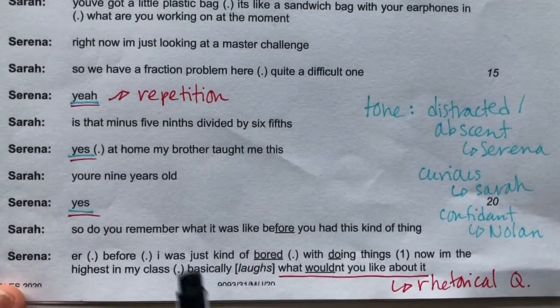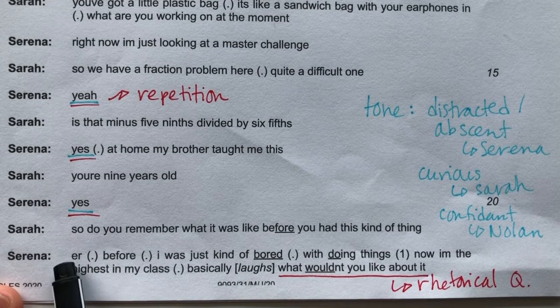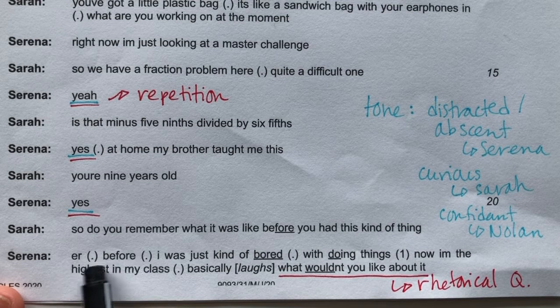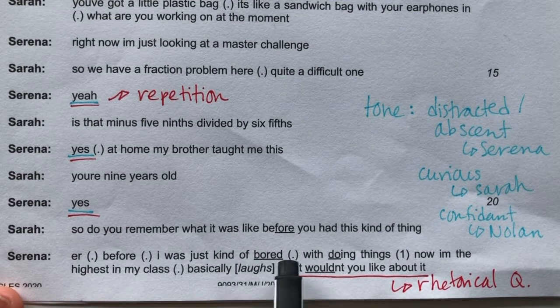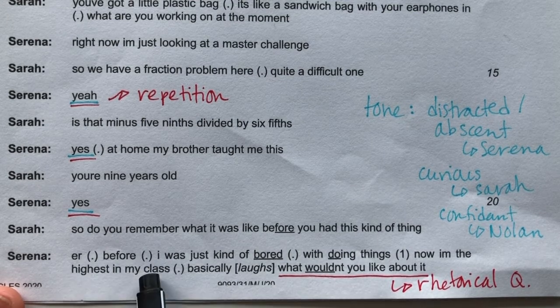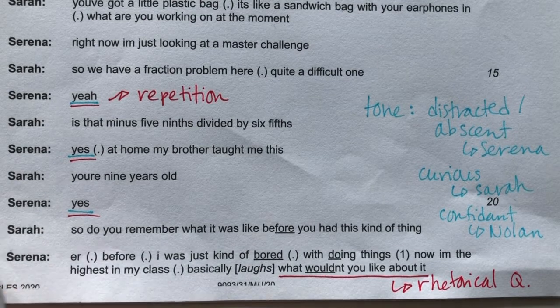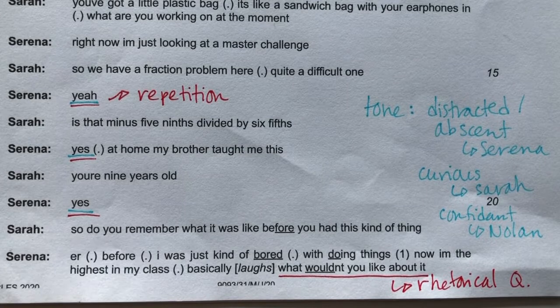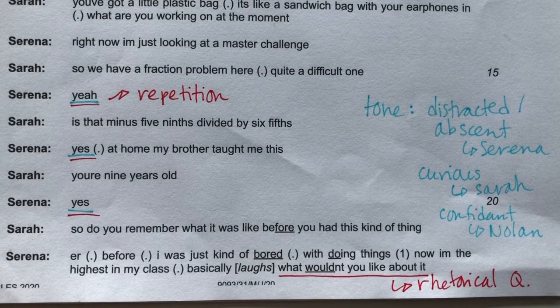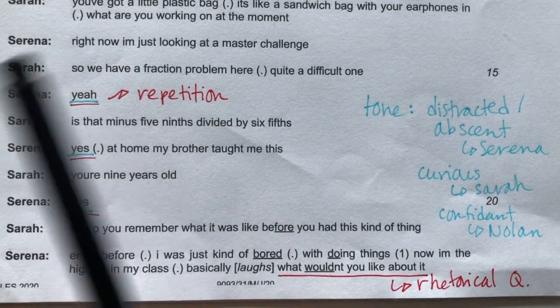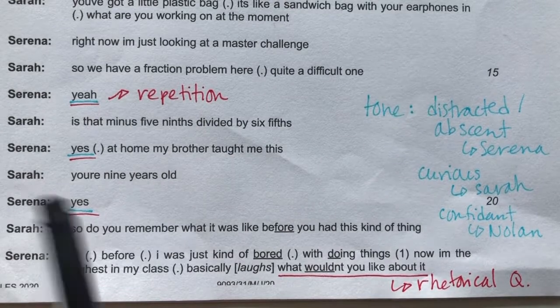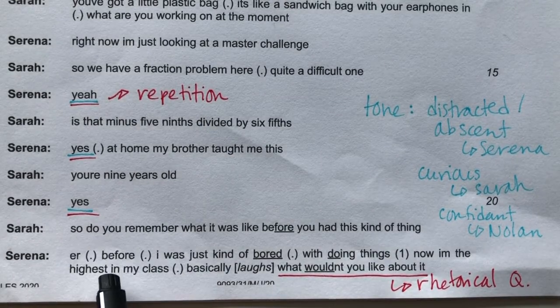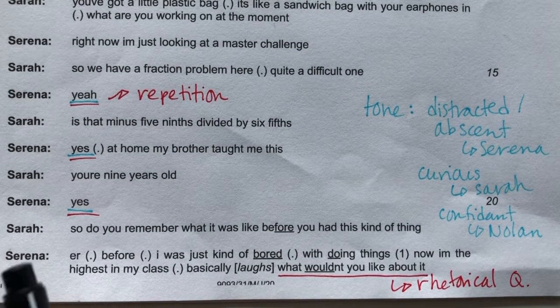And here as well, it reinforces the tone, and she takes a lot of micro pauses too. She's doing something. She's on the computer, so she's not really paying attention to whatever Sarah is saying, which is why she's saying yes and keeping things very short, because her attention is not fully on Sarah, it's rather on what she's doing on the computer.